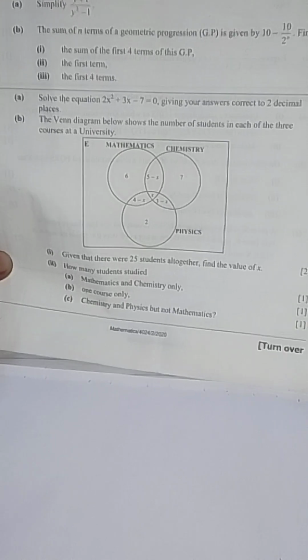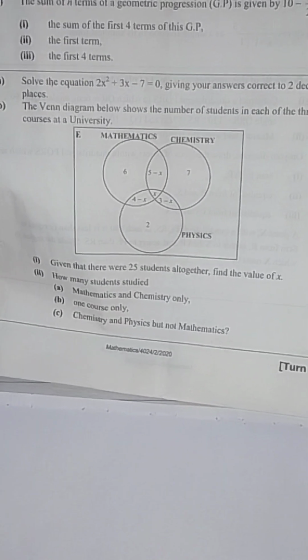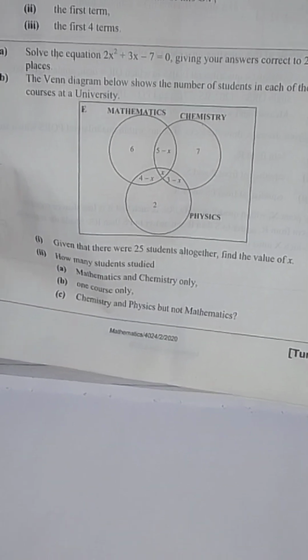So this is Mathematics Paper 2 for GCE. So today we are going to solve question 3. Question 3 says solve the equation 2x^2 + 3x - 7 = 0, giving your answers correct to 2 decimal places. So we must leave our answers correct to 2 decimal places.